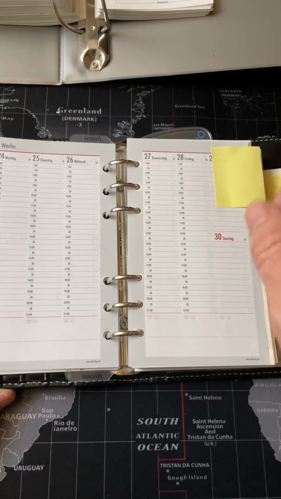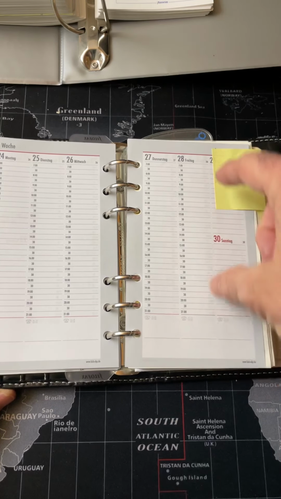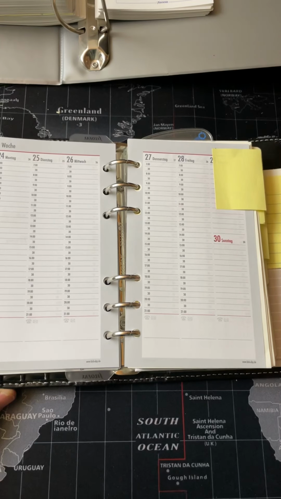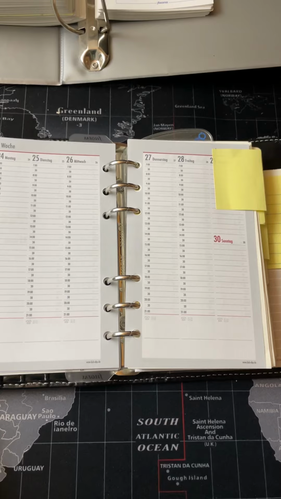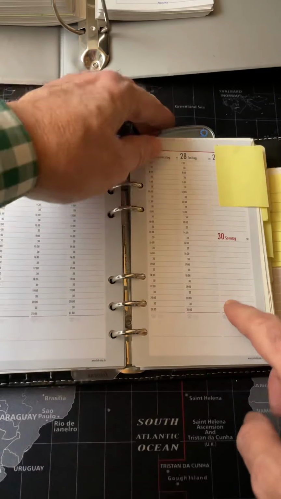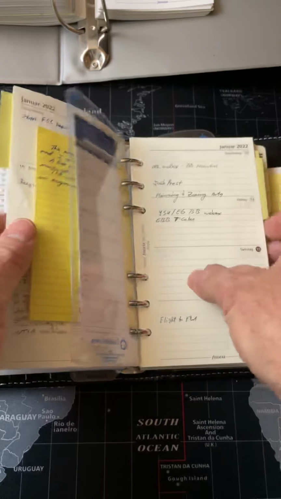It goes through. The only negative is it doesn't have a full line or full column for the weekends, for Saturday and Sunday, so I do have to scrunch up a little bit. It hasn't been a showstopper, but it's something to be aware of.